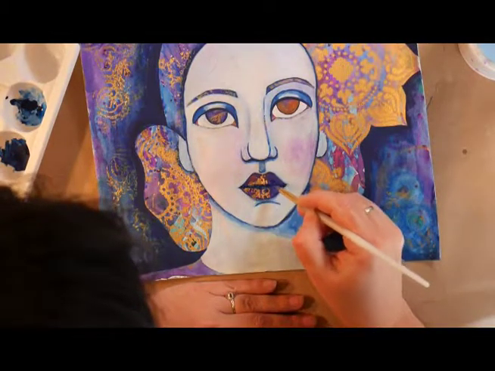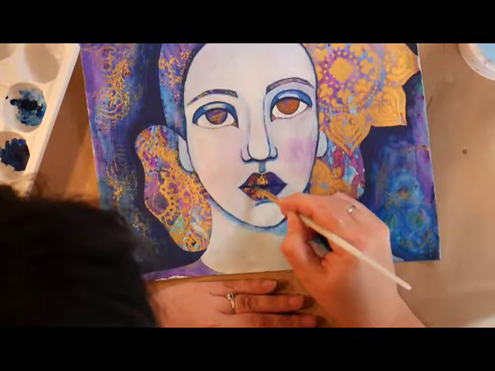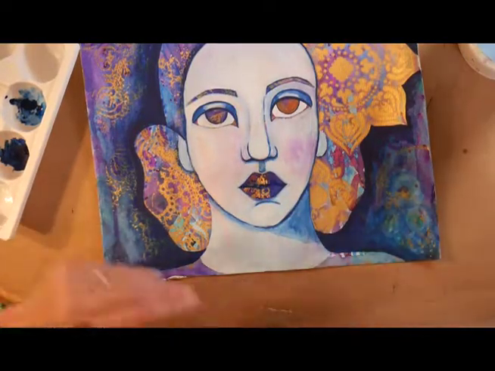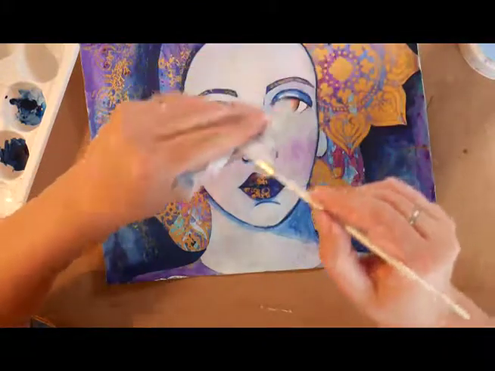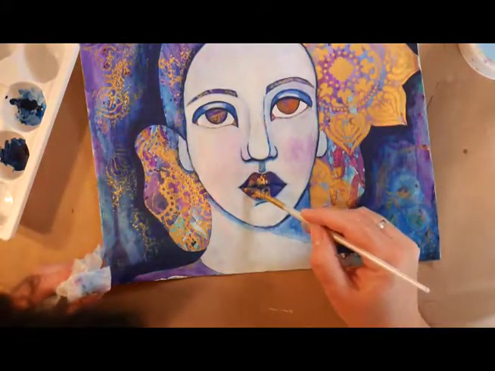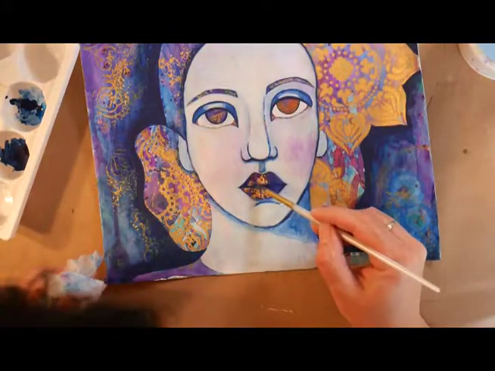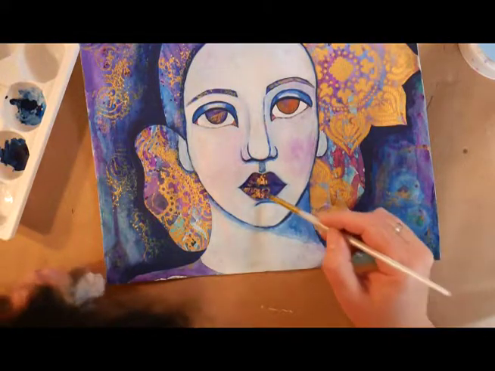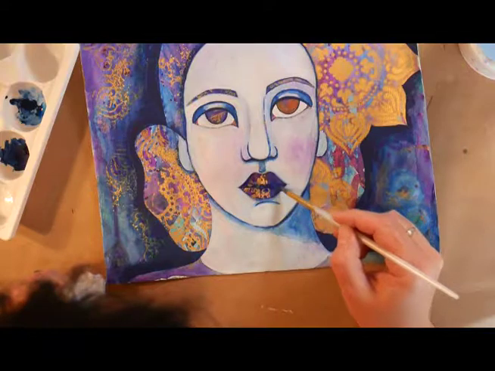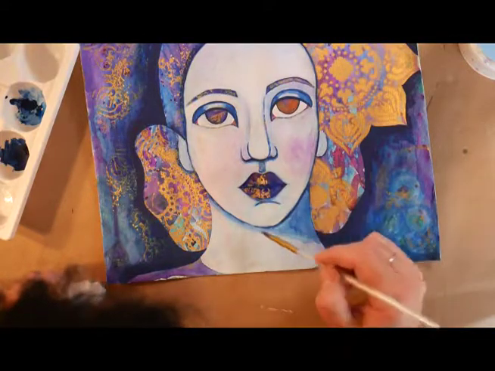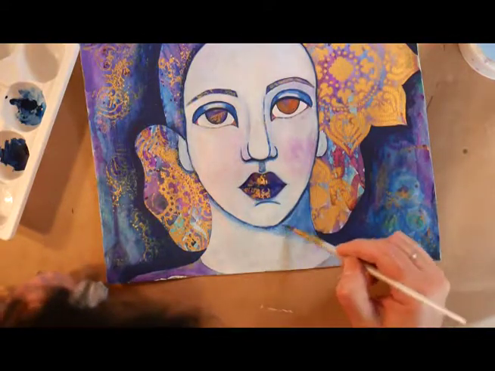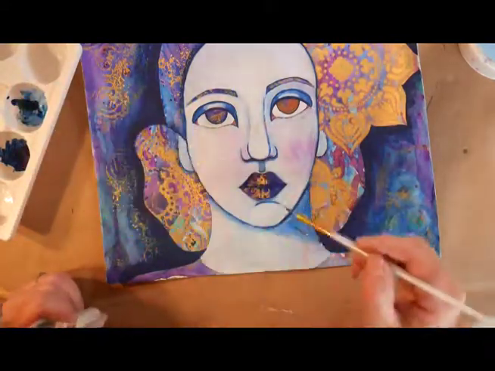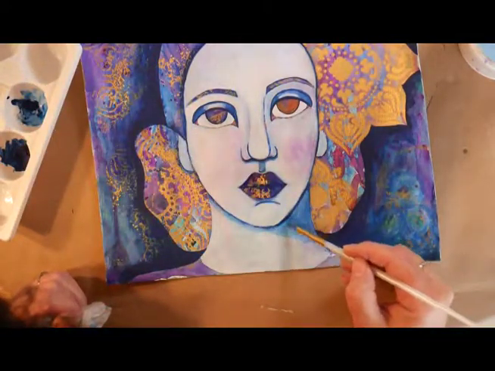Value means how light or dark a color is, and you really want to get your darkest dark, your lightest light, and few values in between. And often artists will even exaggerate that. So if something isn't really fully black or fully white, they will exaggerate it just because it really makes it pop. It gives it definition.